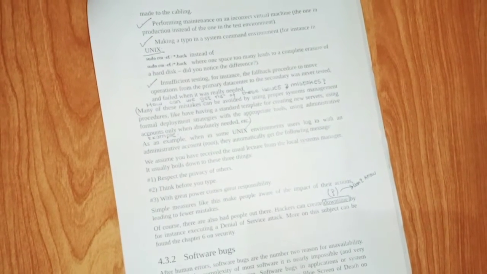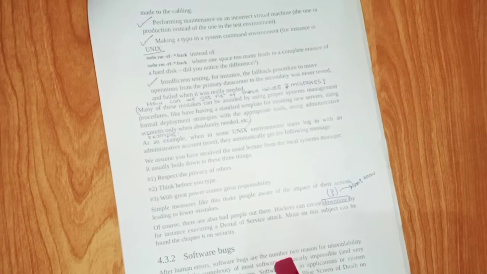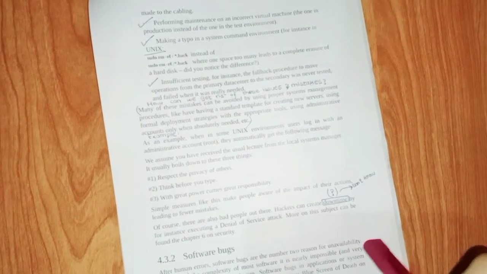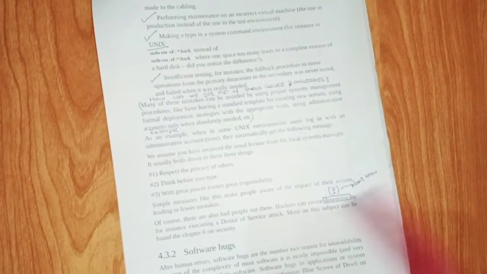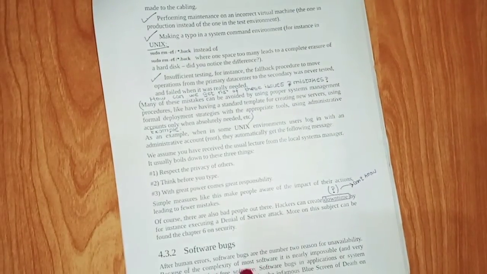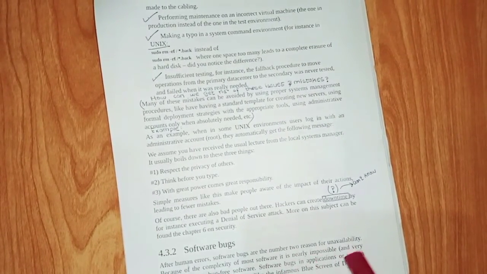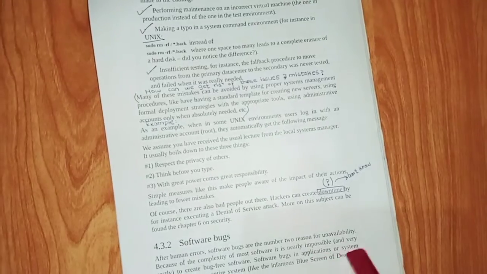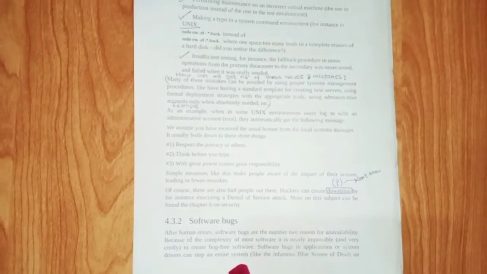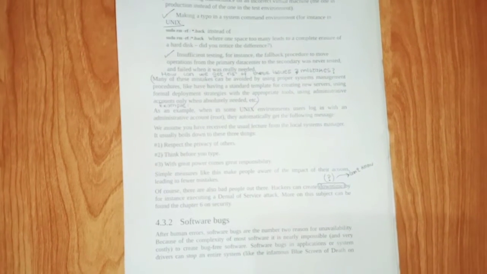Software bugs and errors are the number two reason for unavailability. Because of the complexity of software, it will be impossible to avoid all software bugs. Bugs in applications are simple, and bugs in drivers can stop an entire system, causing the blue screen of death.